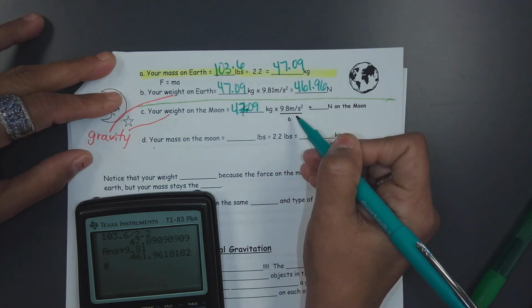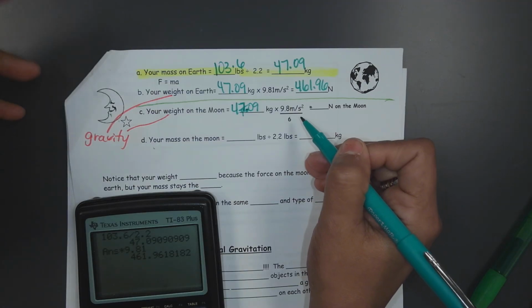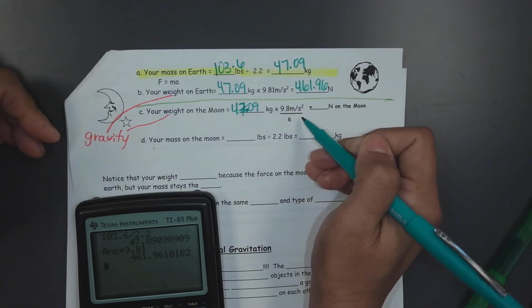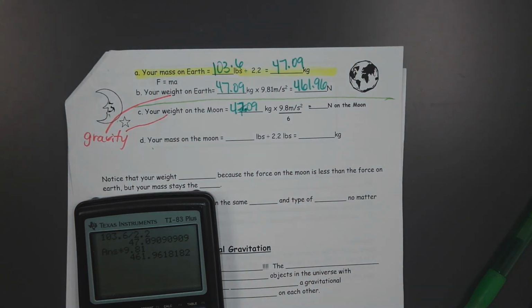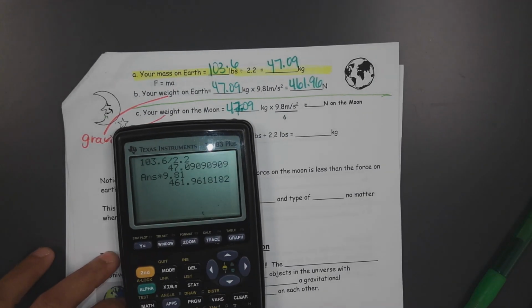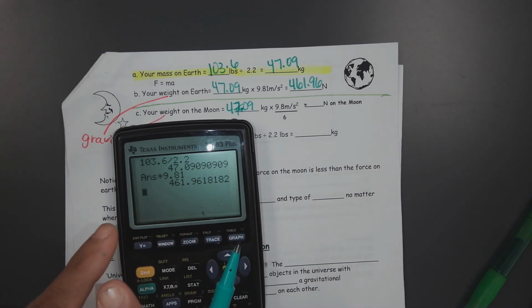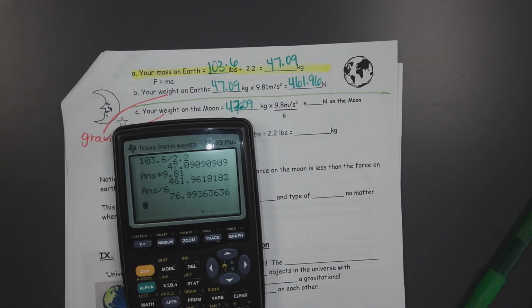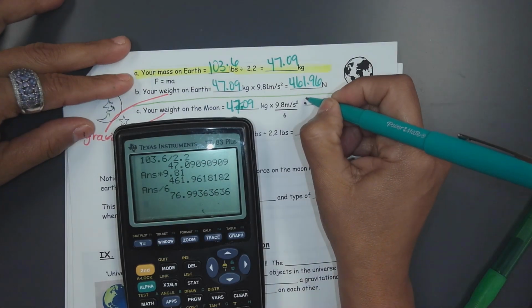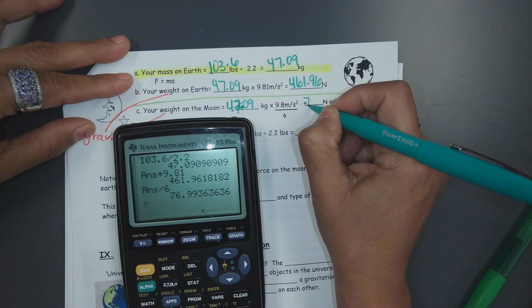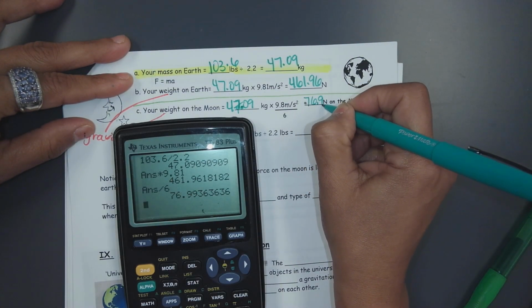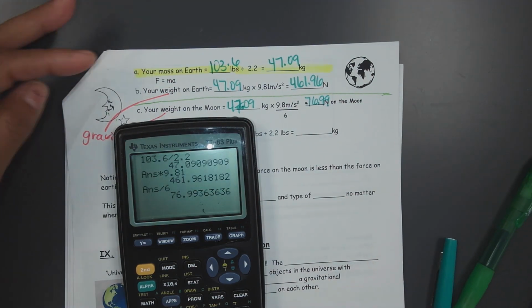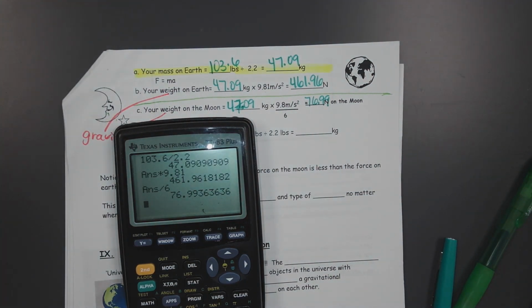I'm going to multiply it by, well, I know gravity here on Earth is 9.81, but the moon is actually 6 times smaller. So that's the reason why it says divide by 6. So if I have my weight on Earth and I divide it by 6, because now we're on the moon, my weight on the moon is 76.99 newtons.